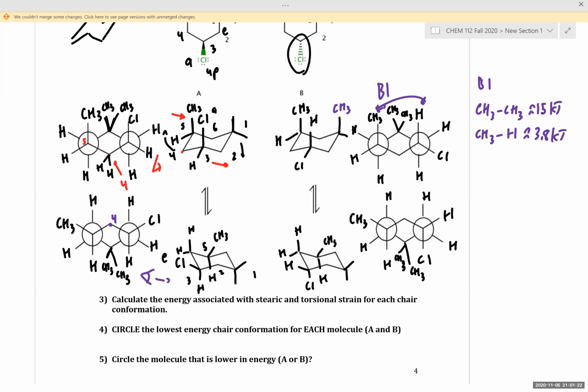Very similar in energy to a methyl-methyl eclipsing interaction. Okay, so now that we have our estimates established, we calculated our total amount of strain to be roughly 18.8 kilojoules.